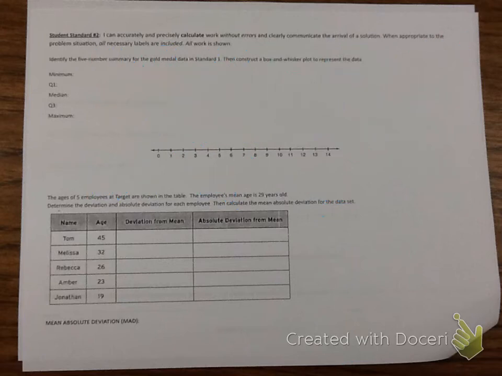The second part of Standard 2 involves the mean absolute deviation. So it says the age of 5 employees at Target are shown in the table. The employees' mean age is 29 years old. Determine the deviation and absolute deviation for each employee. Then calculate the mean absolute deviation for the data set.